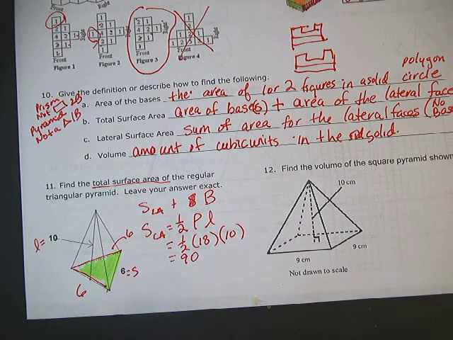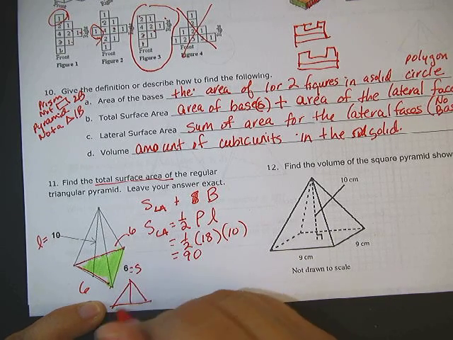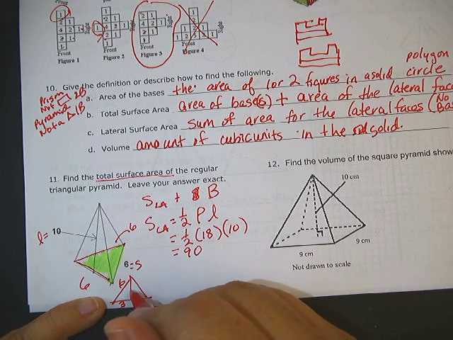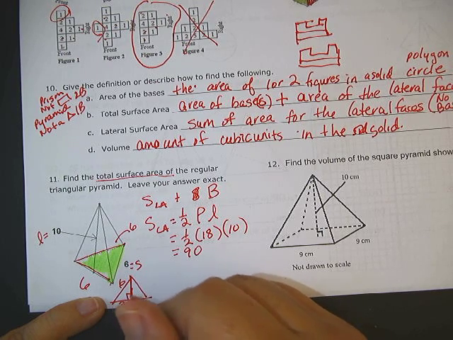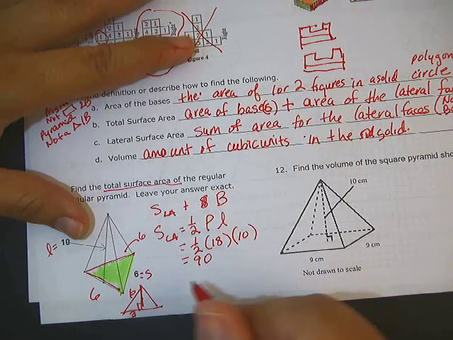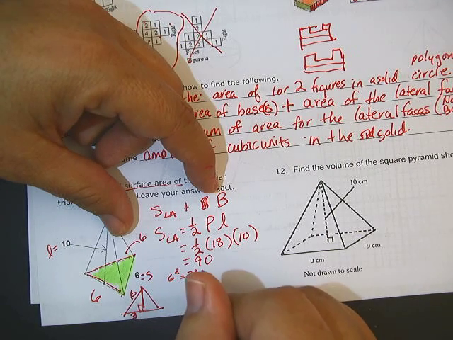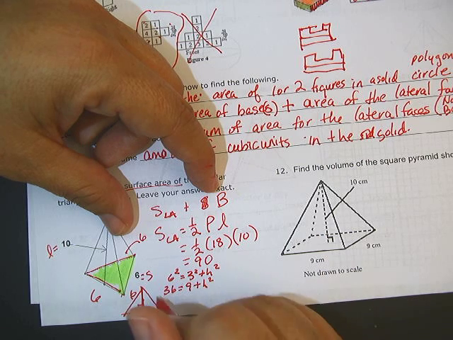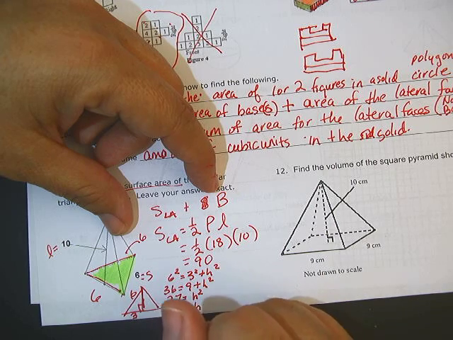So I have an equilateral triangle, and I know that this is 6. I can use 3 here, and actually I can find out using the Pythagorean theorem what this height should be right here. So I could say 6 squared equals 3 squared plus the height squared. 36 equals 9 plus h squared. Subtract: 27 equals h squared. So h is the square root of 27. I'm not going to get real fancy yet.